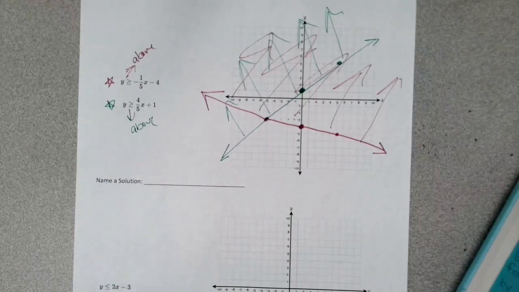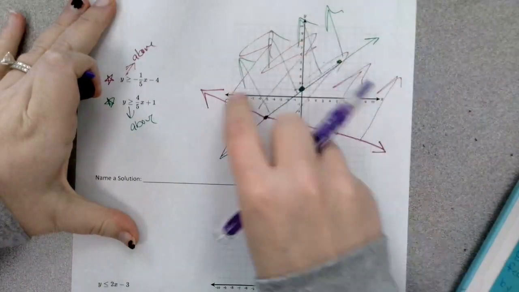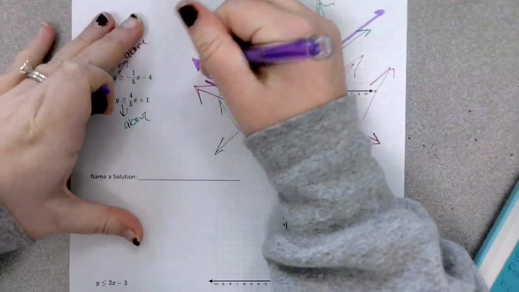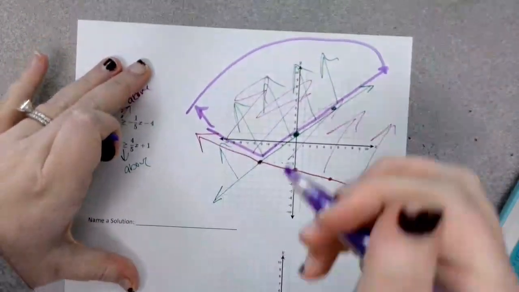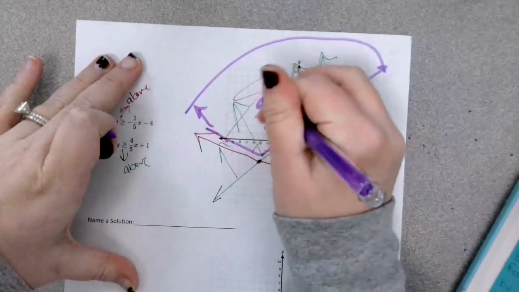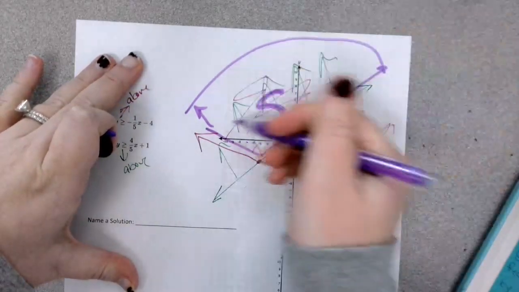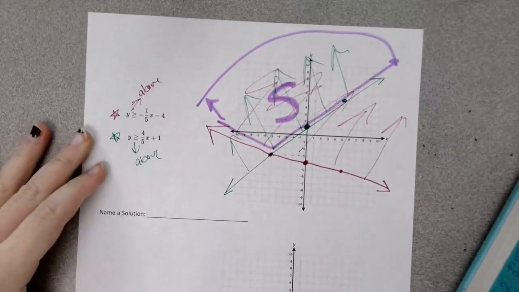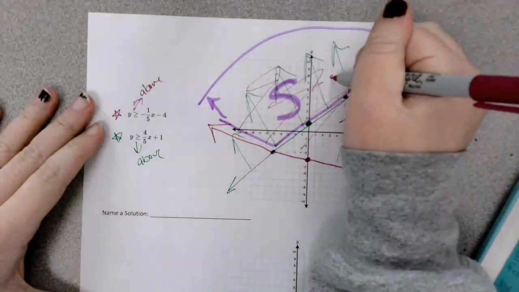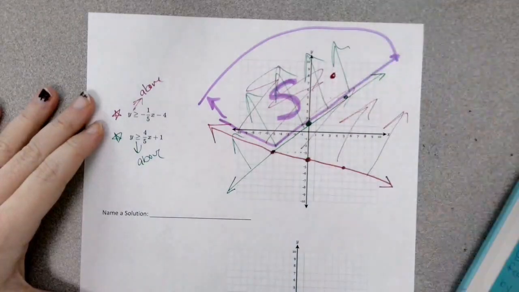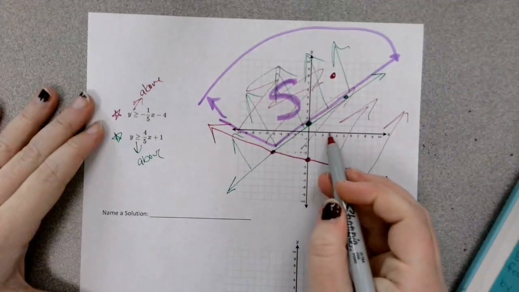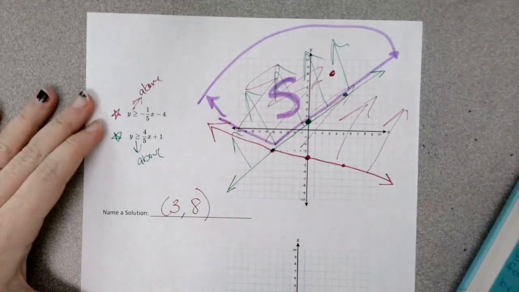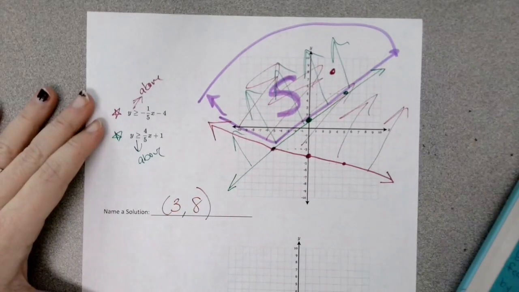I find the area where pink and green overlap, which is all this area up here. So this is my solution set, everything in this area. I pick any point that falls in that region. I'm just going to pick this guy up here, and it's easy to see. Over 3, up 8, so a solution is 3, 8. Again, there's an infinite amount of solutions, so you can pick any one you want.